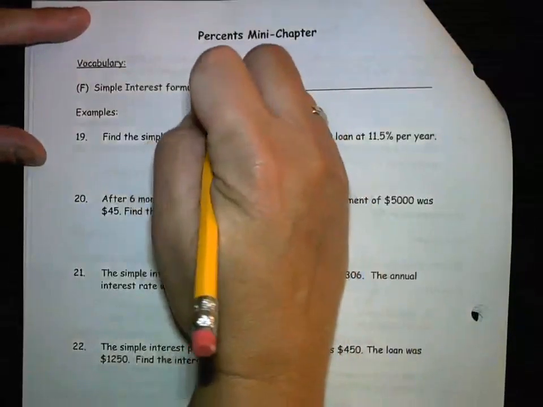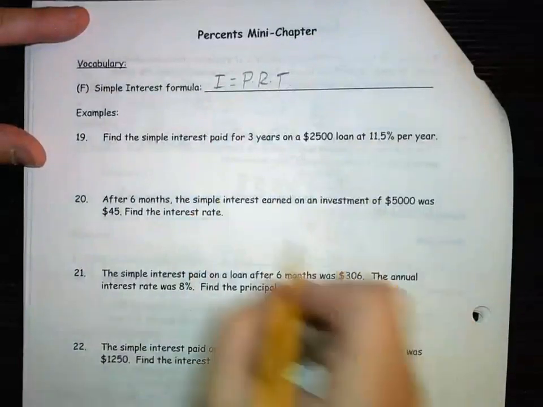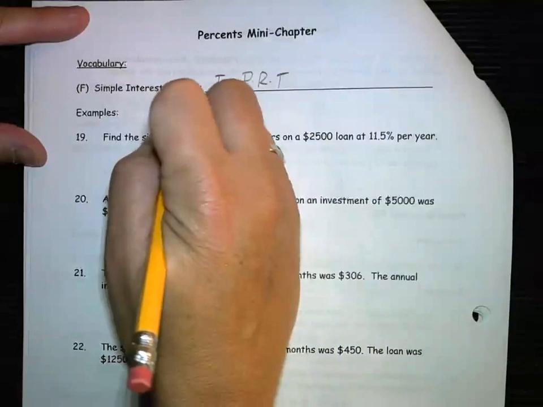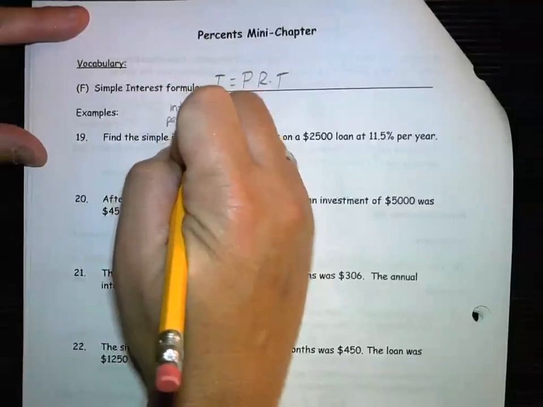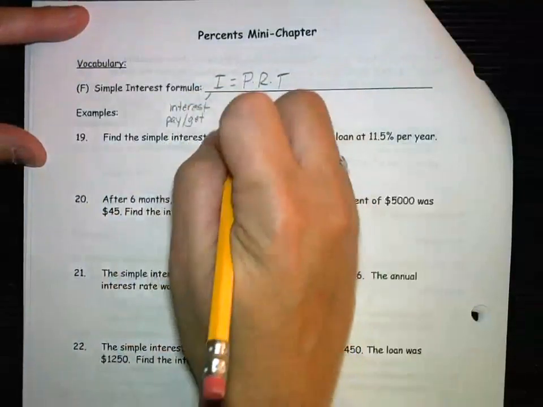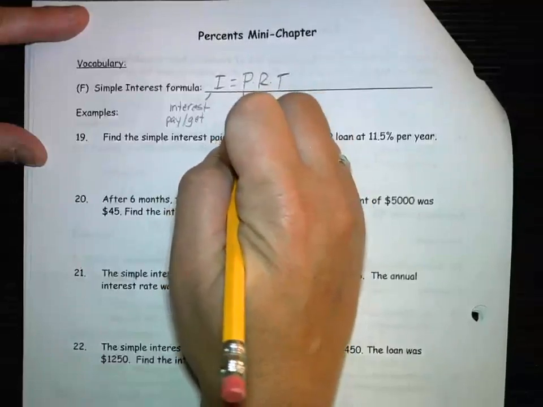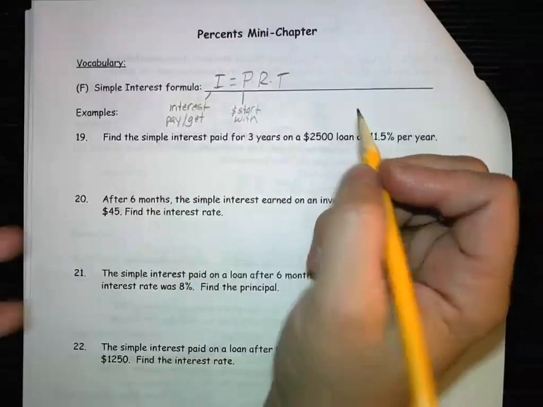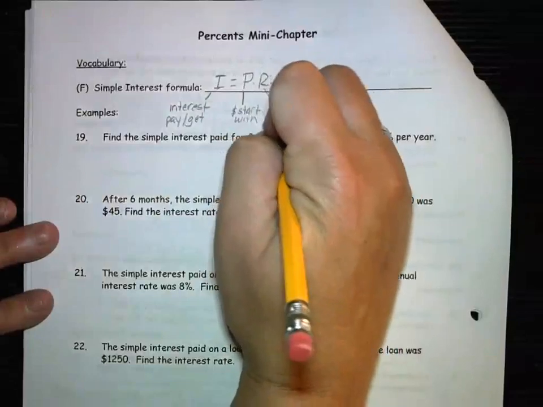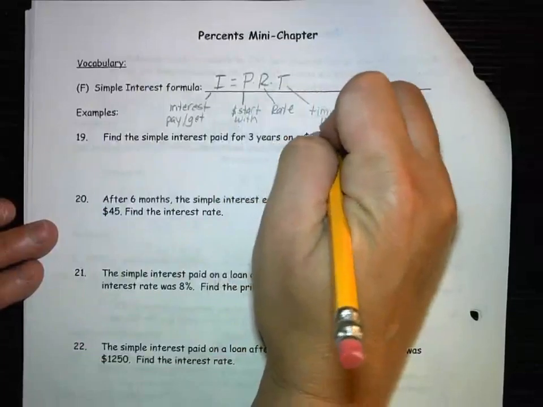At the top of the next page, we have our simple interest formula, and that is interest equals principal times rate times time. The interest is how much money you pay or how much money you get if it's a savings account. Principal is the money you start with, how much money you put into a savings account or how much money you borrow or loan. R is your interest rate, and T is your time in years.